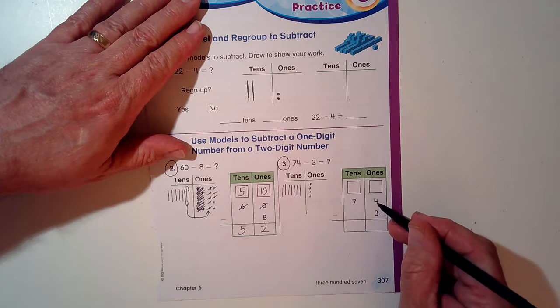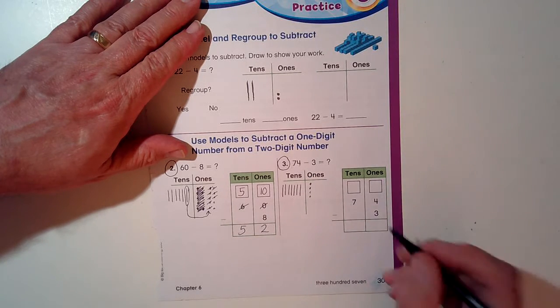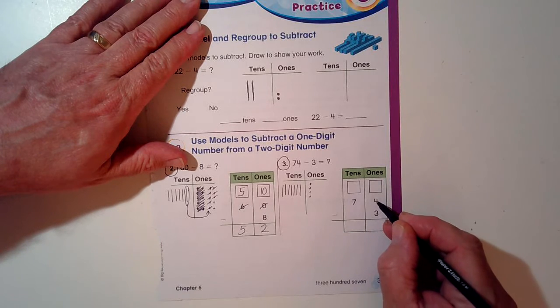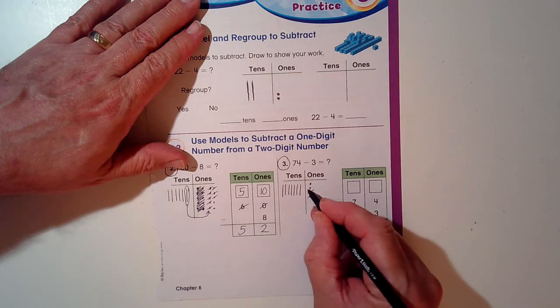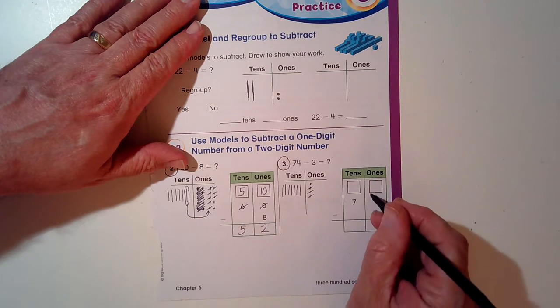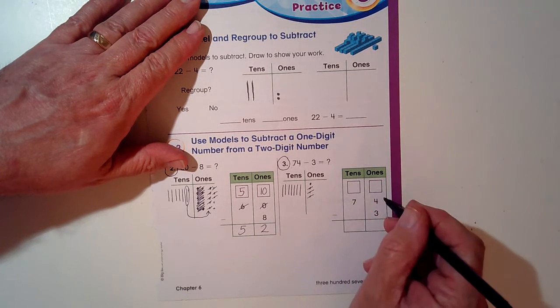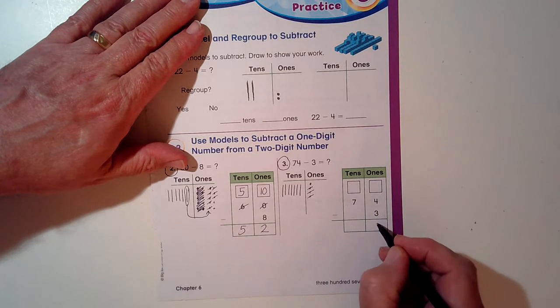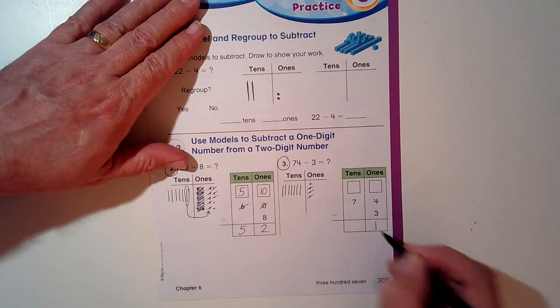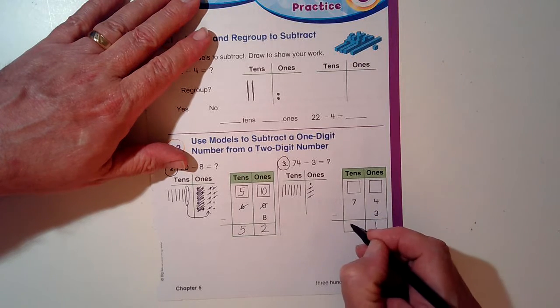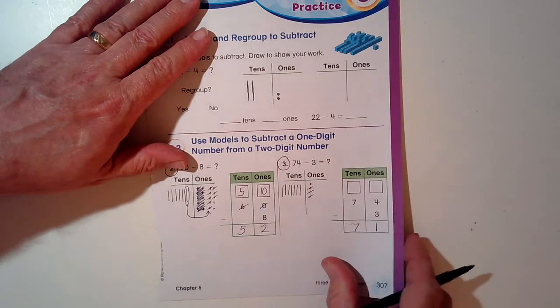It's bigger on the top, so I don't need to borrow. I have 4 up here. Can I take away 3 1s? 1, 2, 3. Yes, I can. Do I need to borrow? Do I need to regroup anything? No. All I have to do is say 4 minus 3 is 1. 7 minus nothing is still 7. Okay.